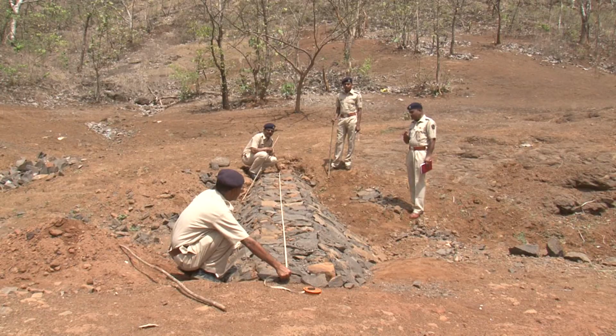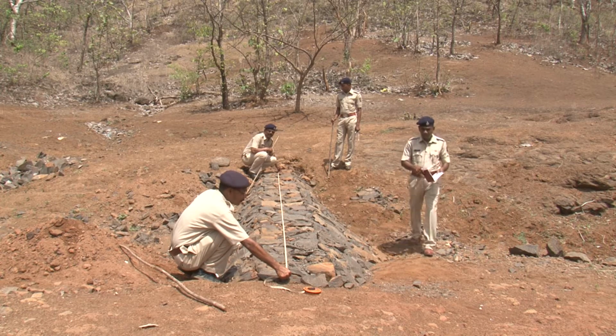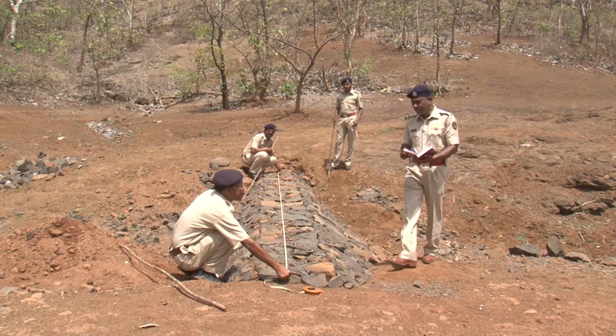The construction of the bund is complete. Now we will measure it. First of all, we'll measure its length. It is 6 meters.